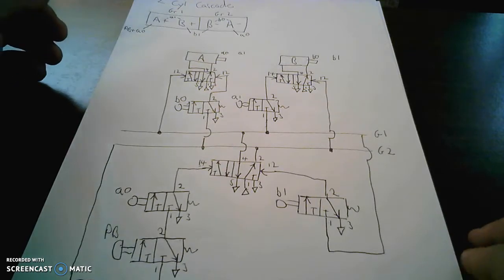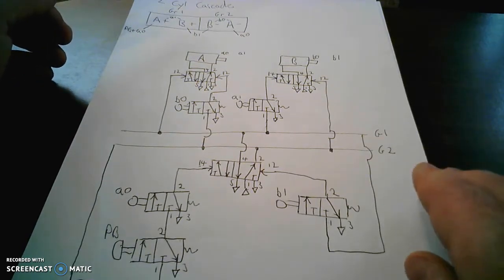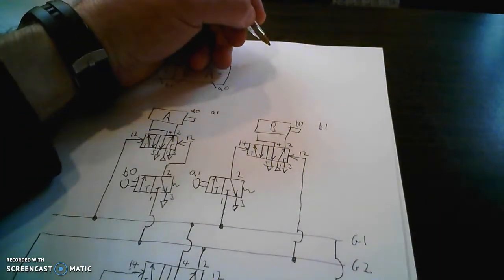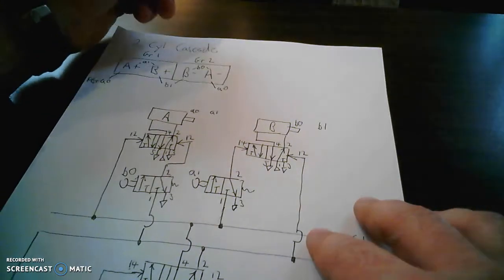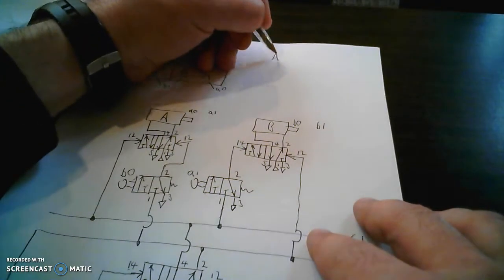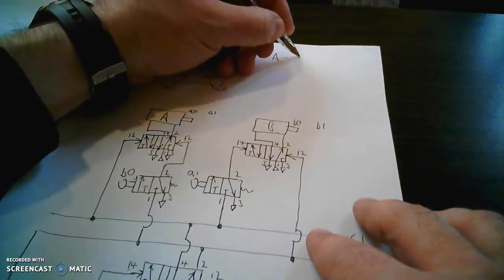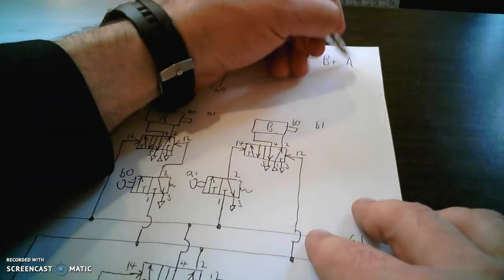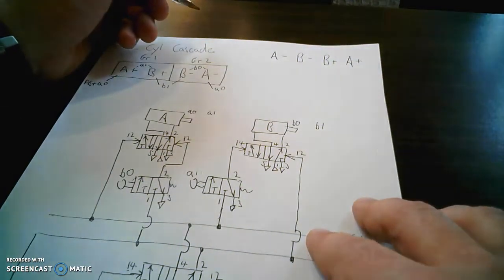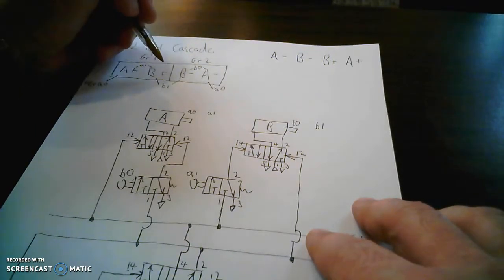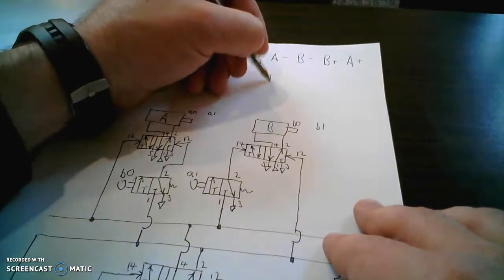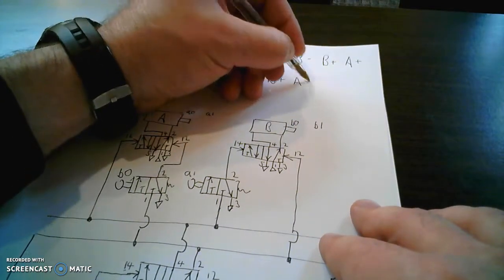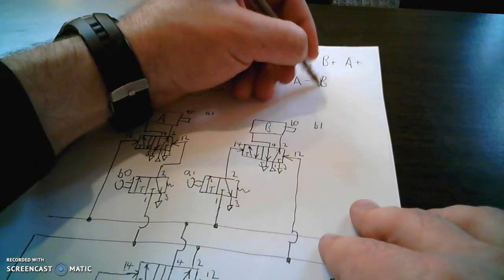So what I would like you to try now is the following. Try to design solutions to these problems. A minus, B minus, B plus, and A plus. Use the notes from the previous week and use this video as guidance, and try this one also. Oops, that should be an A.